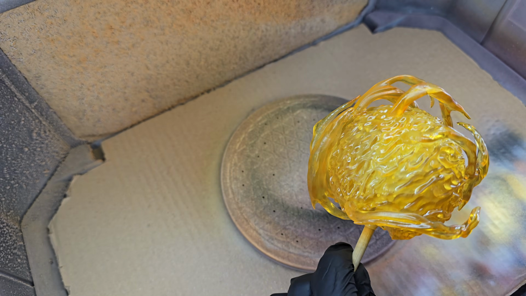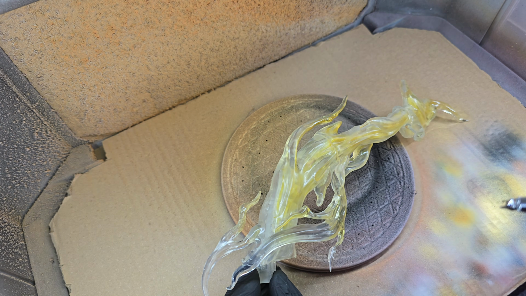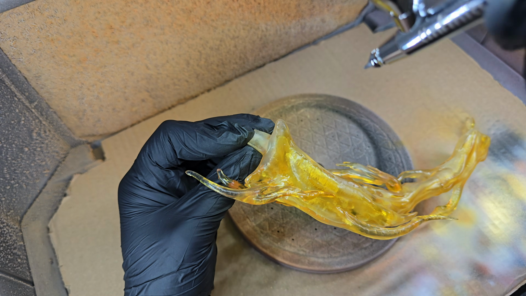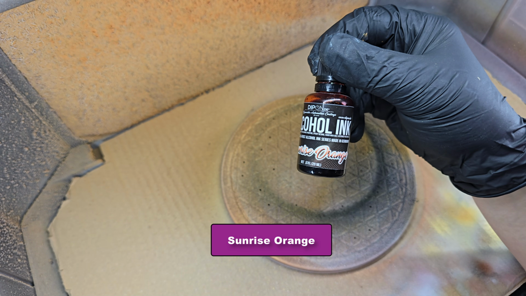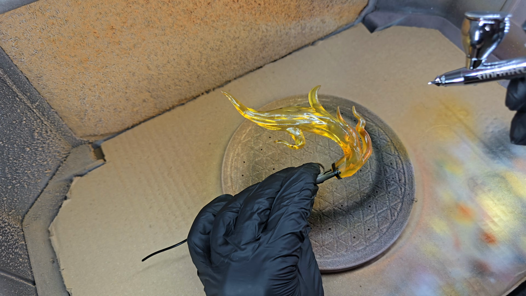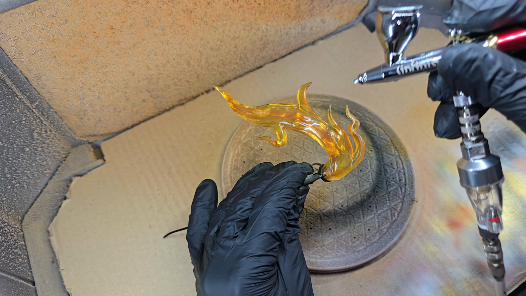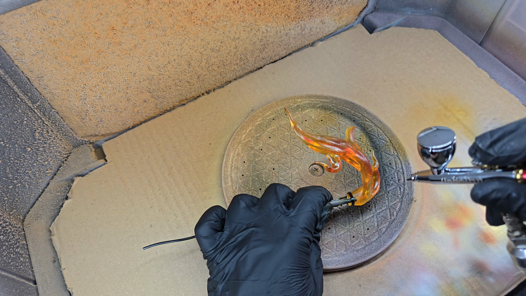We start with the yellow and spray it over all the clear resin parts. One layer is enough, the color catches on pretty quickly. After the yellow, I'm gonna take orange ink and spray it only on the raised parts. Do not go overboard. The yellow needs to stay visible in all the recesses and concave areas.